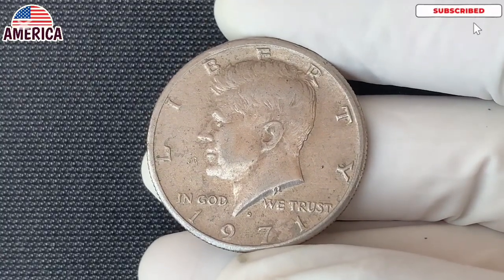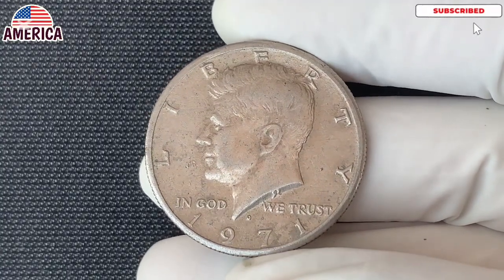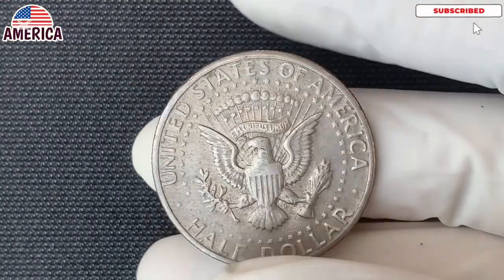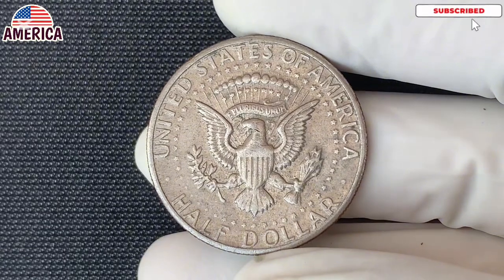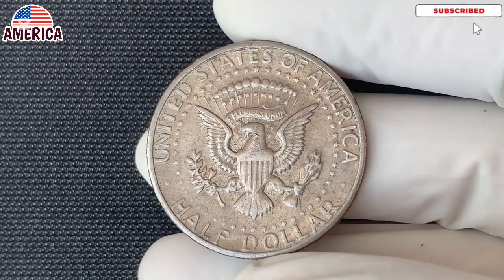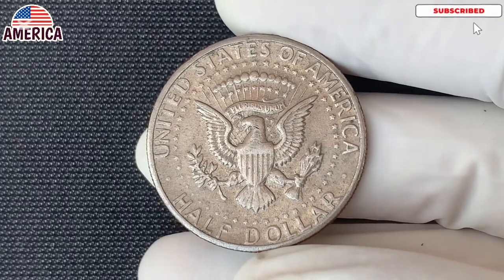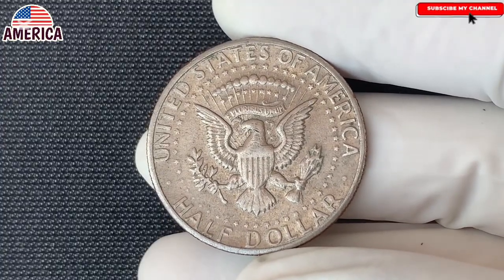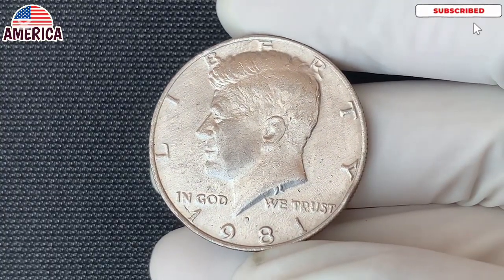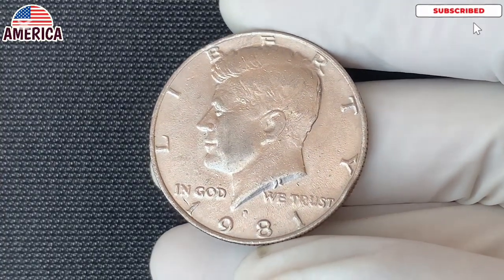And now for the grand reveal: the rarest and most pristine versions of the 1971 half-dollar, especially those struck in silver by mistake, have sold for as much as $130,000. Yes, you heard that right, $130,000. Today, we have an exciting coin to discuss, the 1981 United States half-dollar.